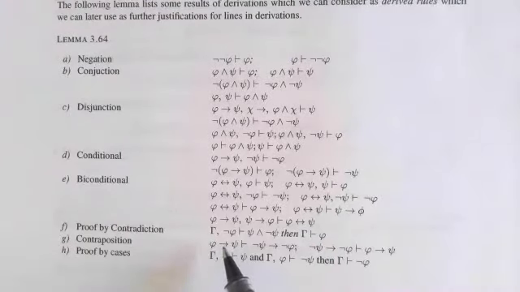Proof by contradiction. Suppose from gamma, I assume not phi. And suppose from that, I can deduce both psi and not psi. Then this not phi is a contradictory assumption. So from gamma alone, I can prove phi. It's like one of those arguments: assume for a contradiction not phi, and then we deduce from that two opposites. So our conclusion is phi.